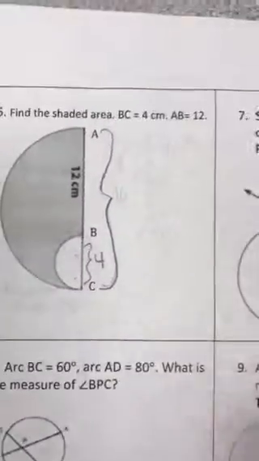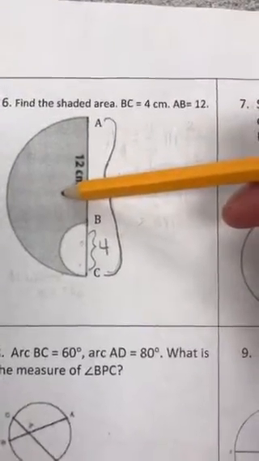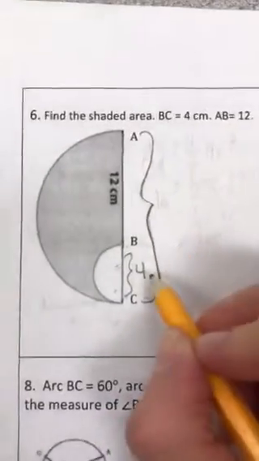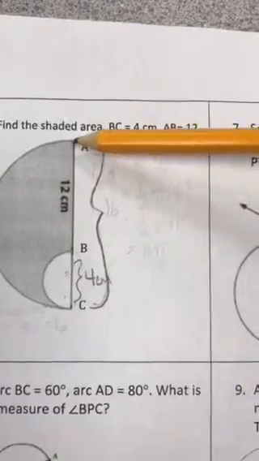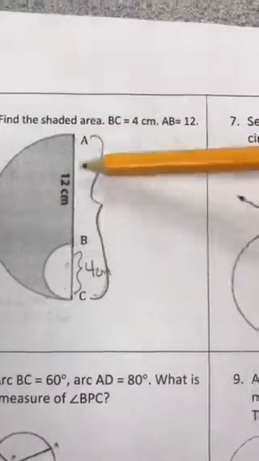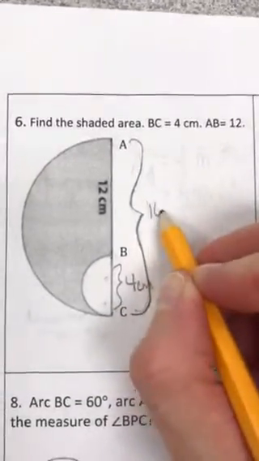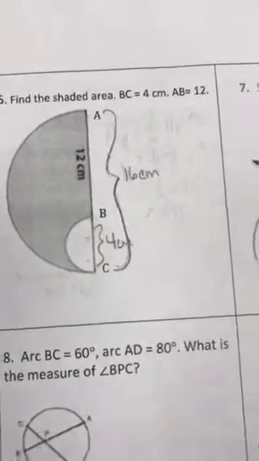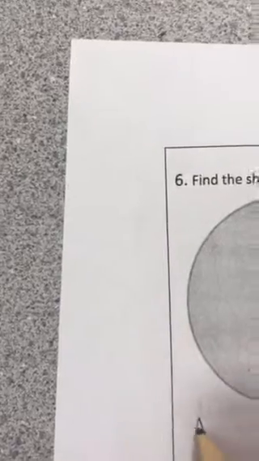All right, let's take a look at the next question. So we have to find the shaded area of this figure. BC is given as 4 centimeters. And AB, which only goes from here to here, is 12. So that means the diameter of my semicircle is 16 centimeters. All right, so let's start by finding the area of the large semicircle.